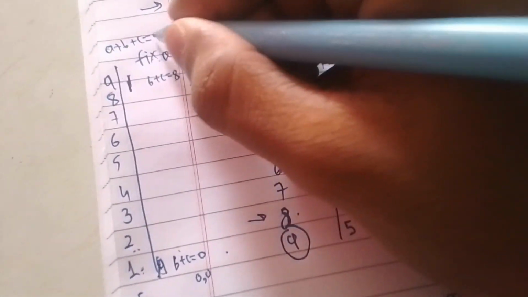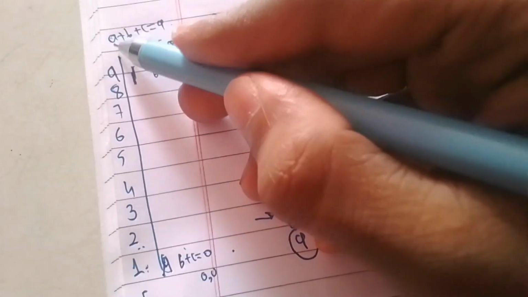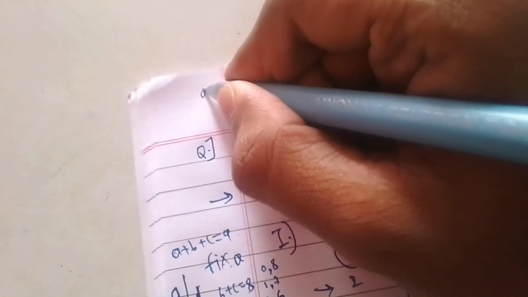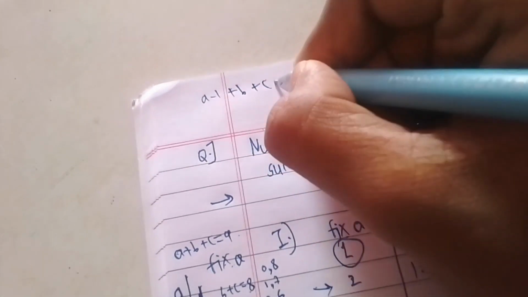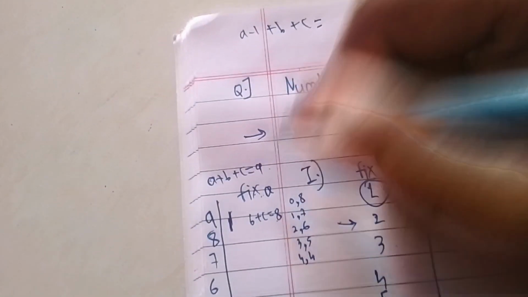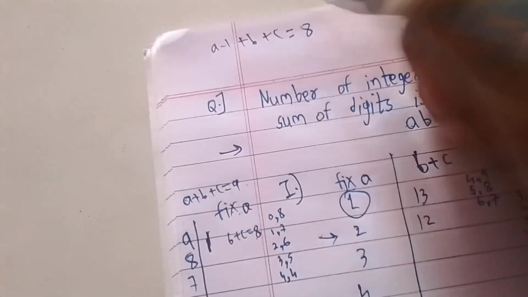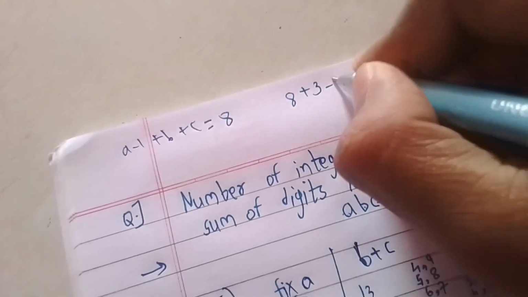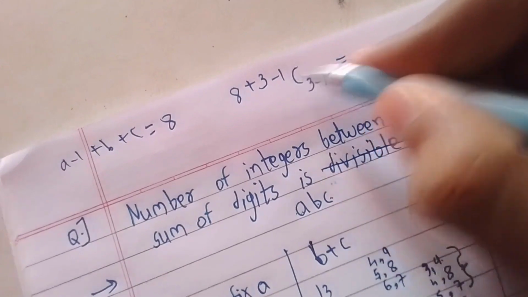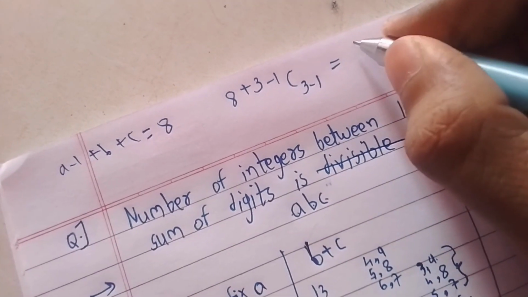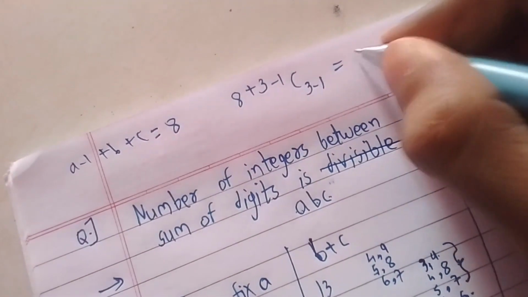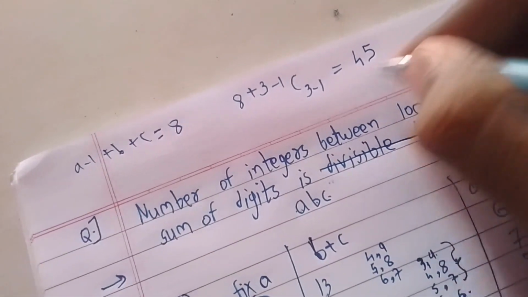So here a plus b plus c is 9, and we know that a is greater than or equal to 1. So we have a minus 1 plus b plus c greater than or equal to 8. Subtract 1 from both sides and apply the direct formula n plus r minus 1 C r minus 1, that will give me 10C2. 10C2 will be 10 into 9 by 2, 9 5s are 45, so 45 is the answer.